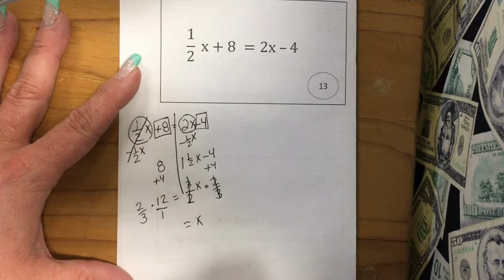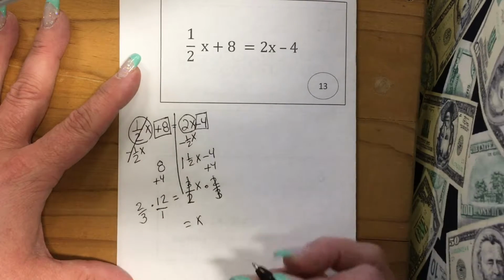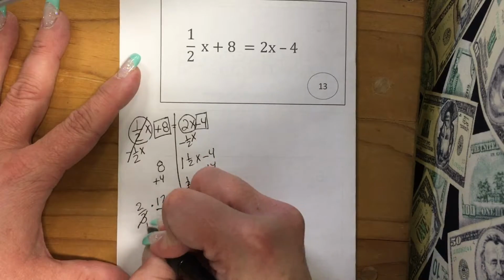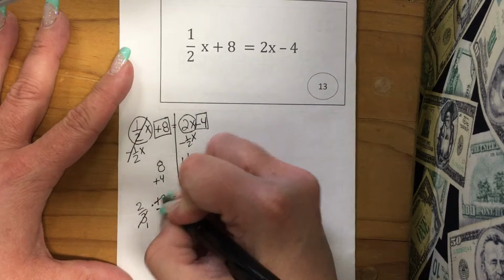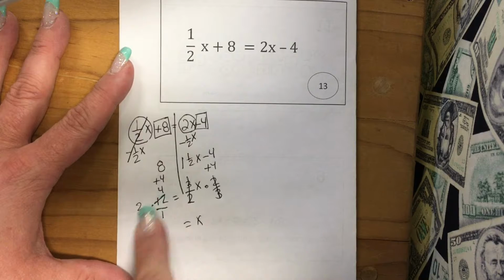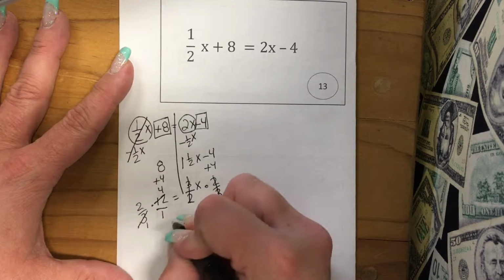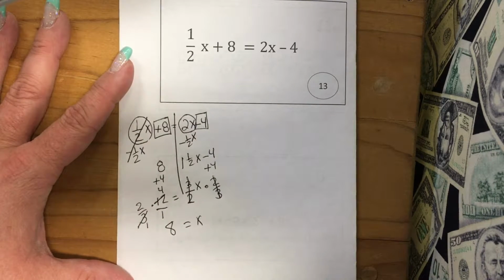And any top number and bottom number I can simplify. So 3 and 12 both divide by 3. So 3 divides into 3 once, and 3 divides into 12 4 times. And that way all I have to do is multiply 2 times 4 is 8.